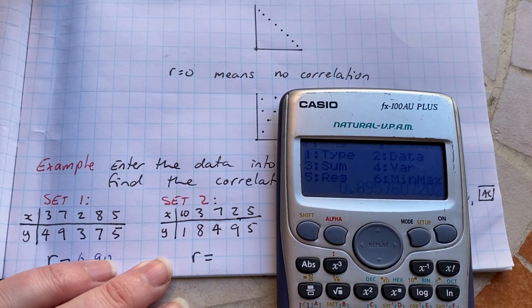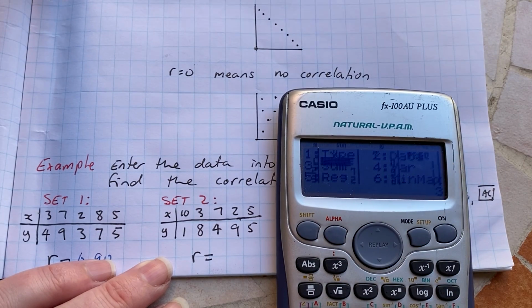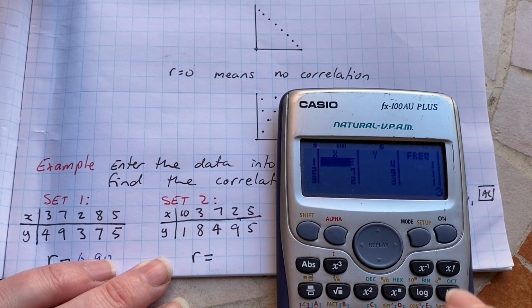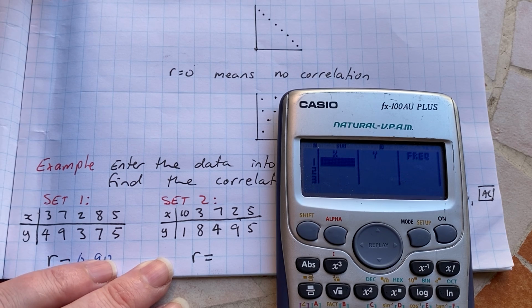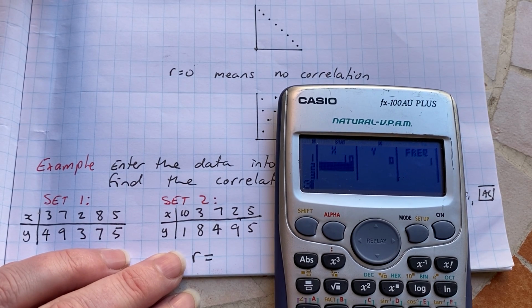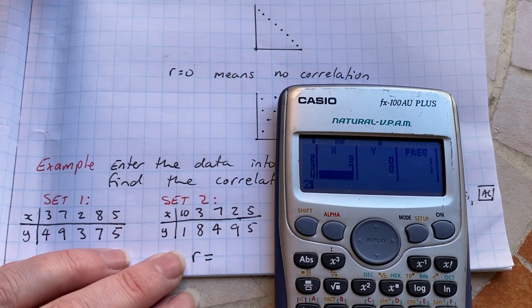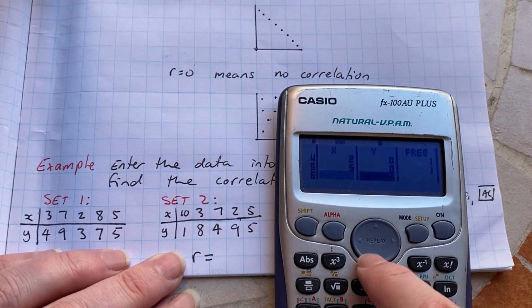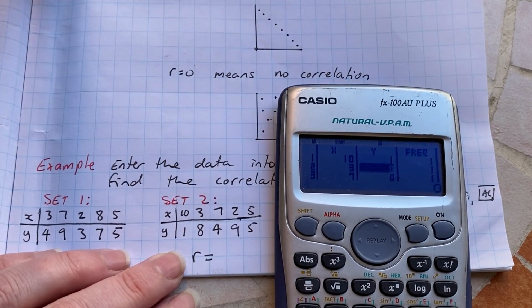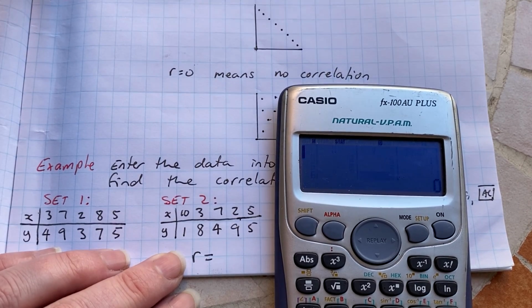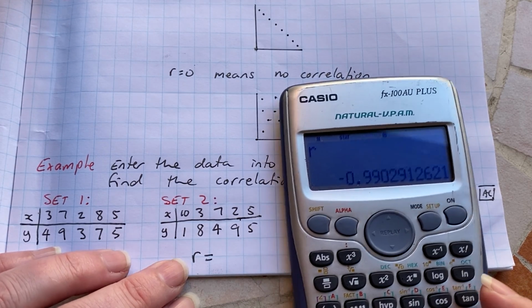I will do this other one as well. So just to go back to the data, you can go to 2. It takes you back to the data. It's already there. And there's ways to clear the data. I find it easier just to go mode 3, 2 again, and then it's cleared. So 10, 3, 7, 2, 5. And then for the Y's, we have 1, 8, 4, 9, 5. Press AC, shift 1, 5 for regression, 3 for correlation coefficient, negative 0.99.